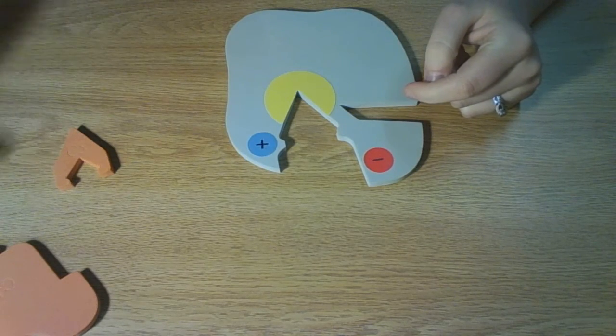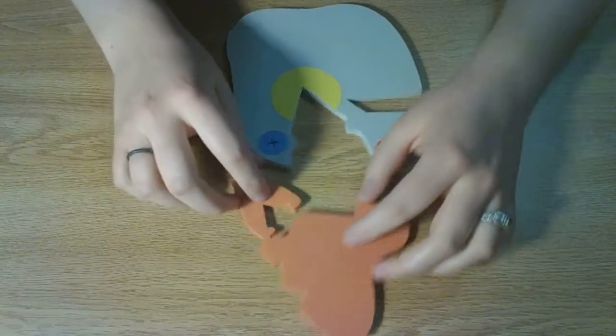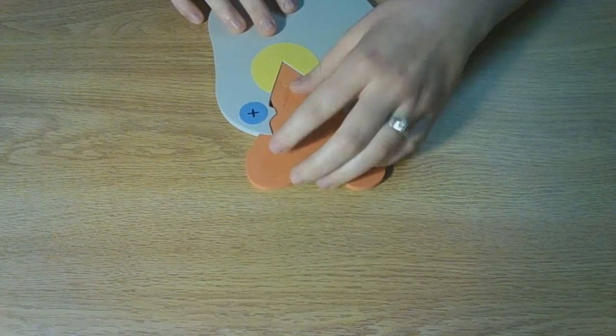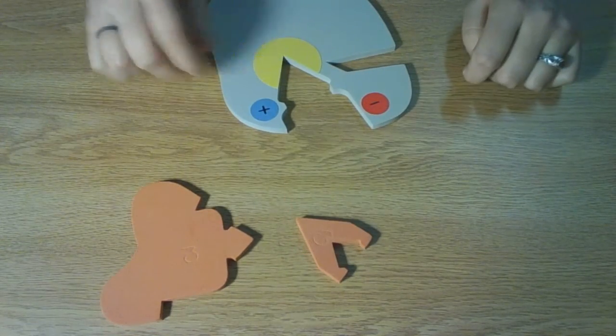A real-life example would be lactose digestion. Pretend this is lactose. It's going to enter the enzyme. It's going to break it apart. Now we have galactose and glucose.